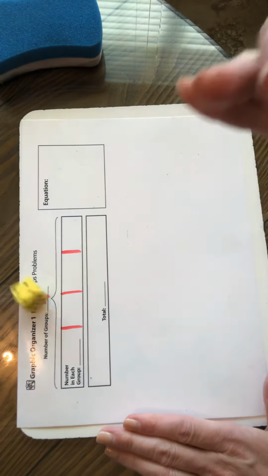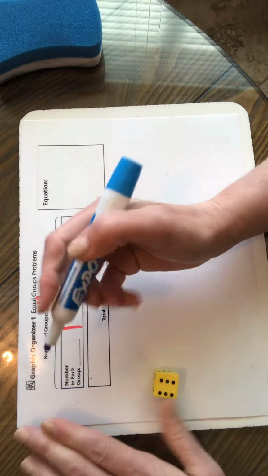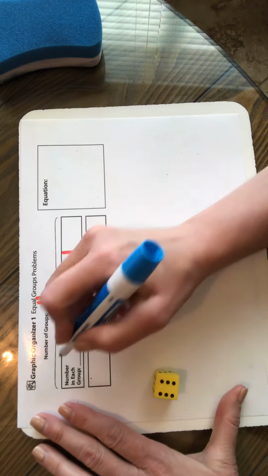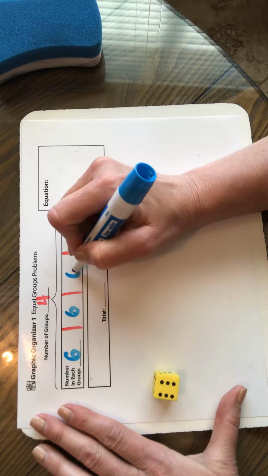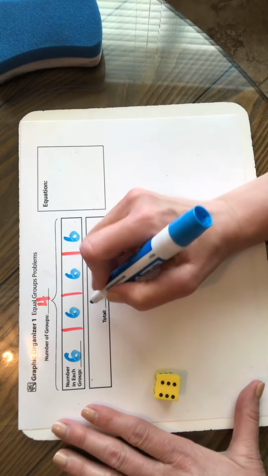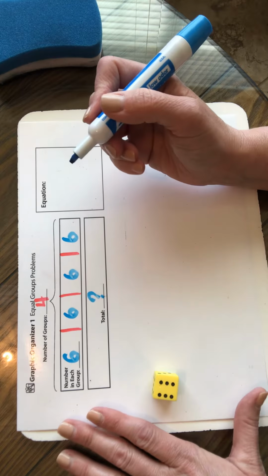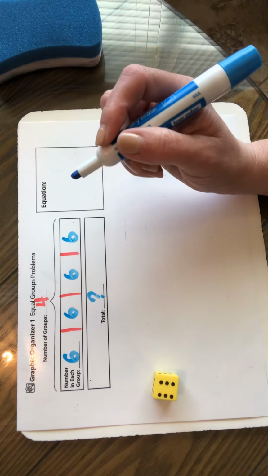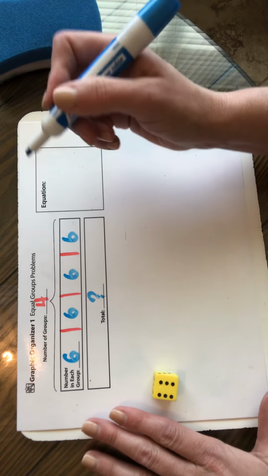My second roll is going to be the number in each group. And so I have got my 4 groups. I'm going to write 6 in this group, 6 in this group, 6 in this group, 6 in this group. And I'm looking for the whole, which means I'm going to be multiplying these numbers together.